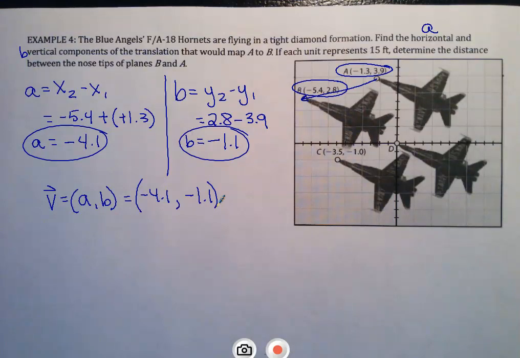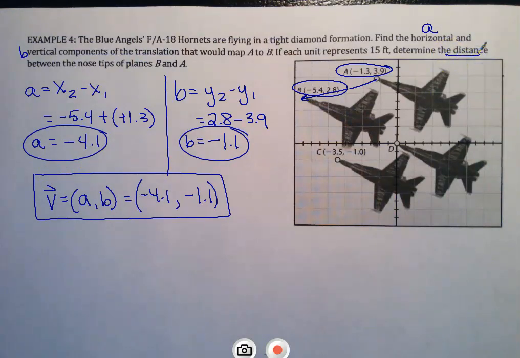Okay. So we found all the components. So we could write our vector. Now we have to determine the distance. Okay, so now we need to do the distance.